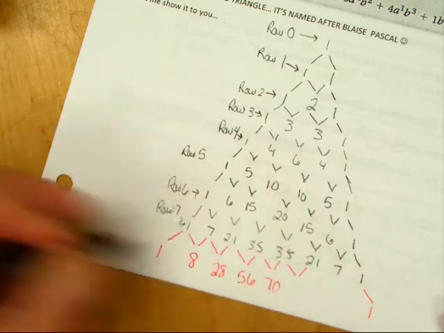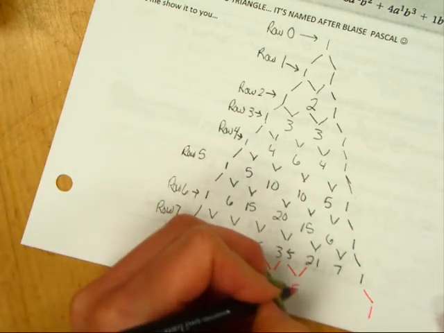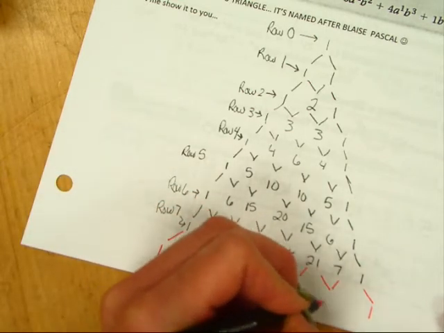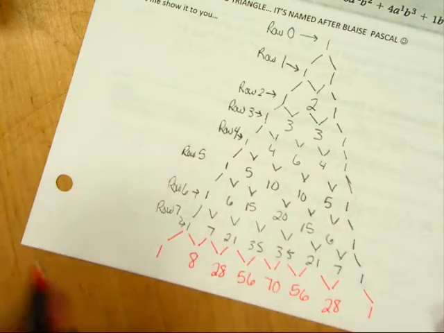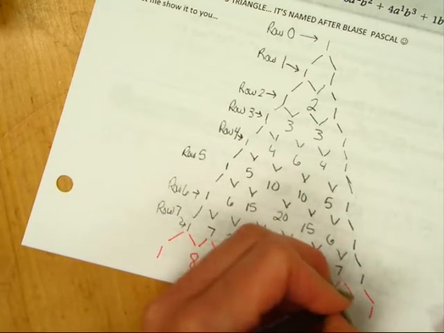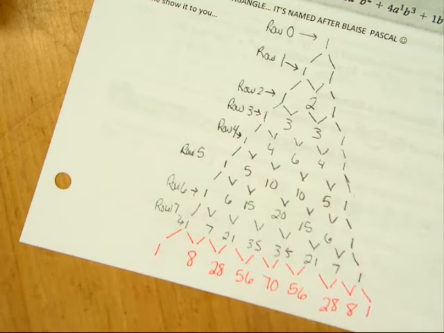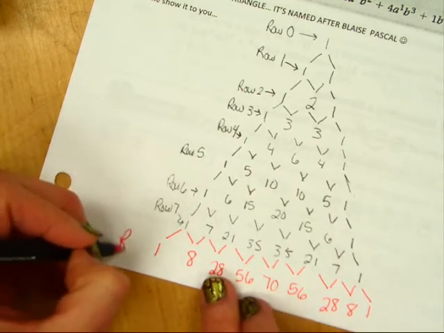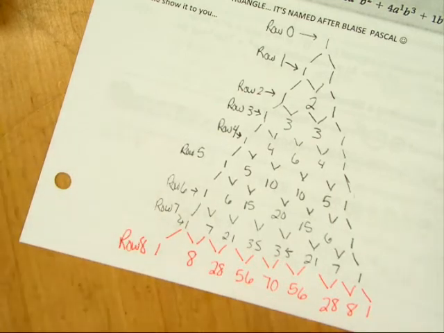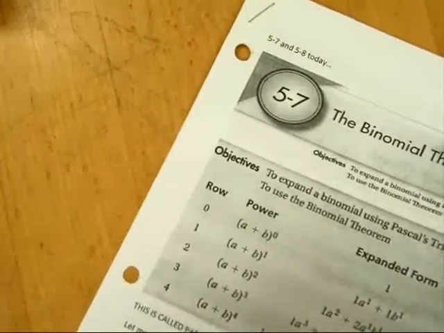35 and 21, we see our repeats. 56, 21 and 7 makes 28. And one more, 7 and 1 makes 8. Almost forgot that little one. So this is row 8. I think in your homework tonight you might need to go even into row 9 or something, but you get the idea.